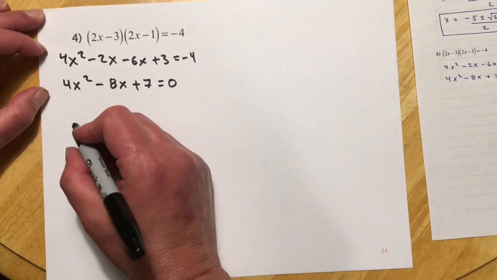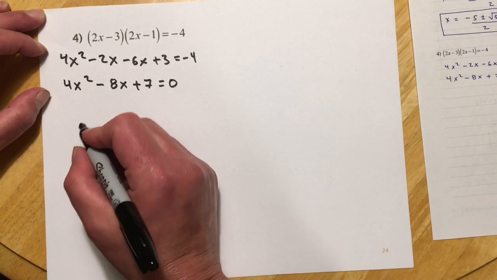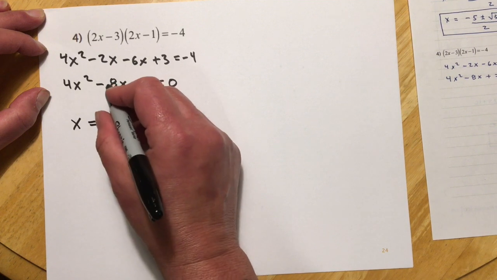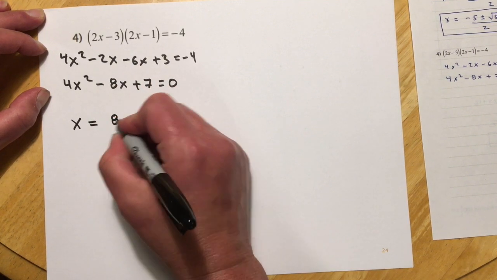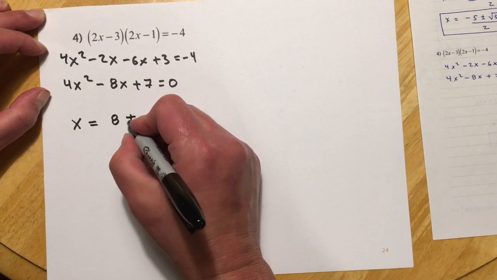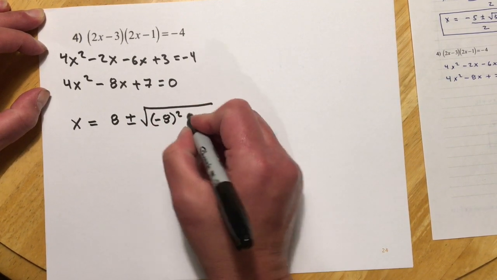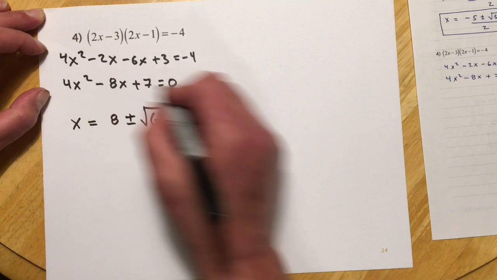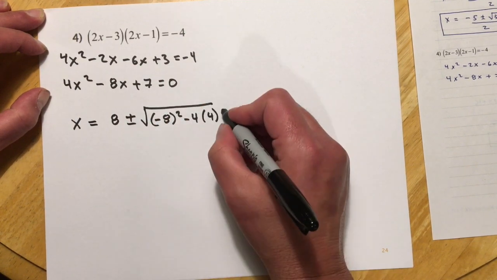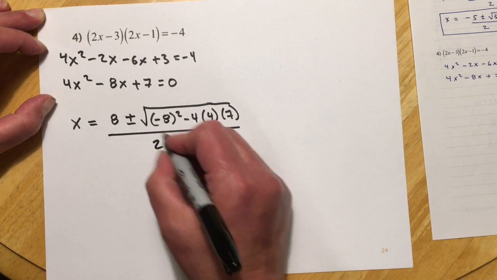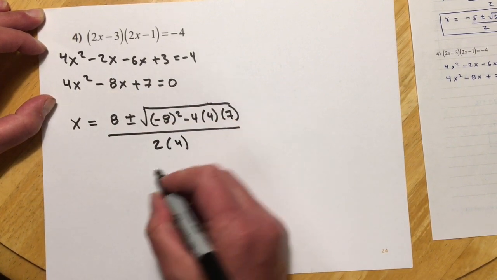And so putting all that in the quadratic, I'm going to get x equals negative negative 8, so that's going to be plus 8, plus or minus negative 8 quantity squared minus 4 times a is 4, and then times c is 7, all over 2a, 2 times 4.